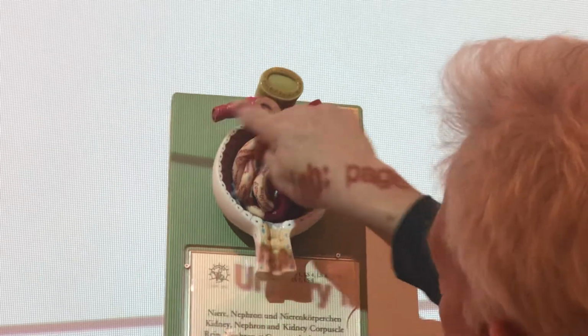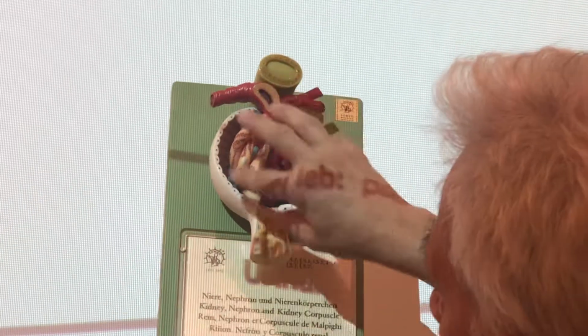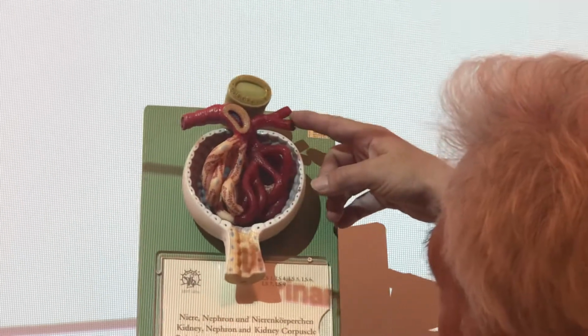Okay, so afferent, then we have the glomerular capillaries, then we have the efferent, and then on which model do we have this? This model here, or this model, or the only model. My glomerular arteries, they're jumping me.